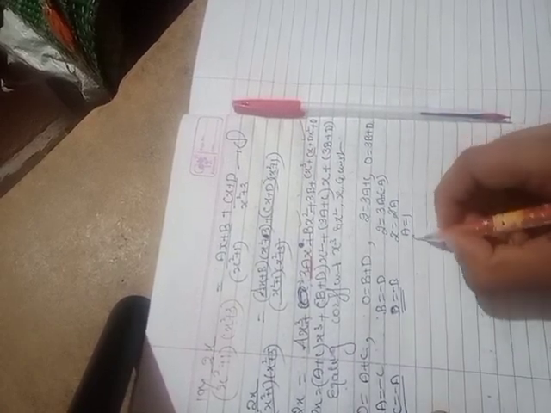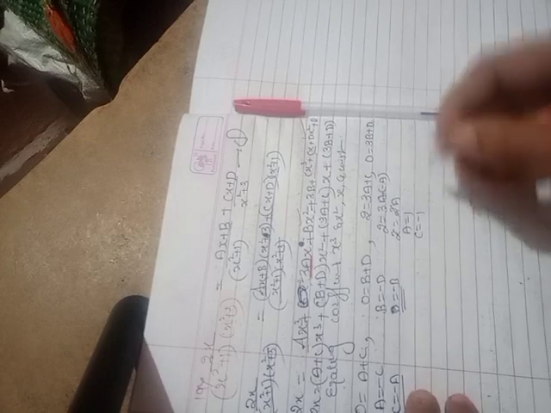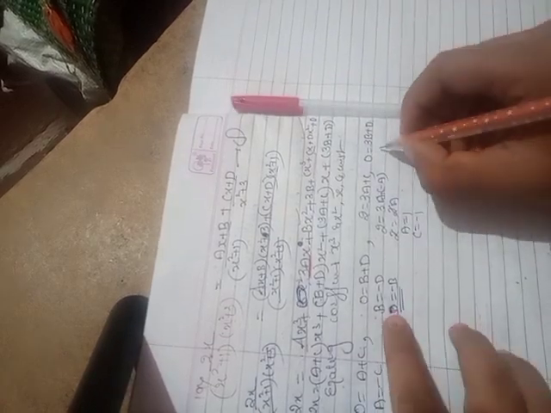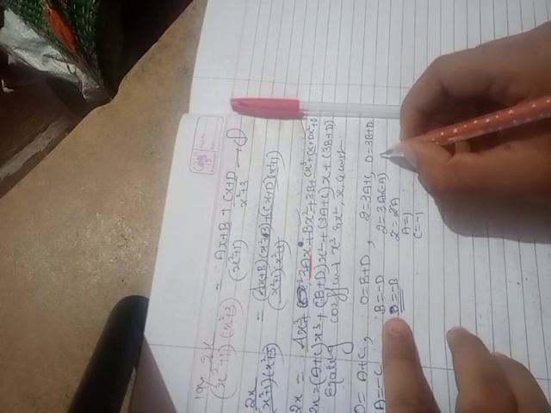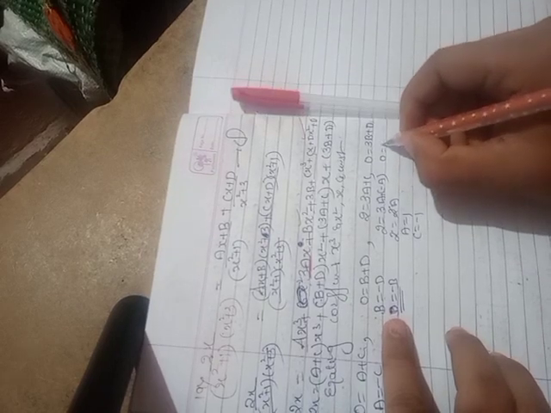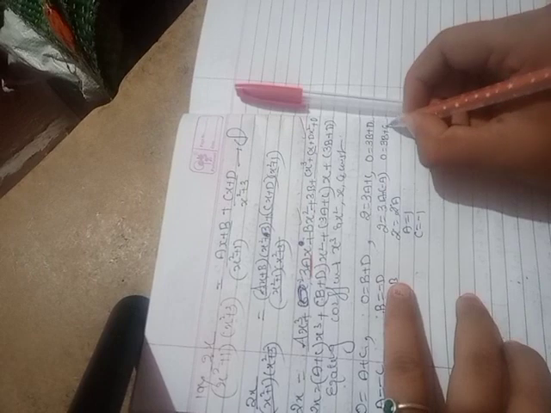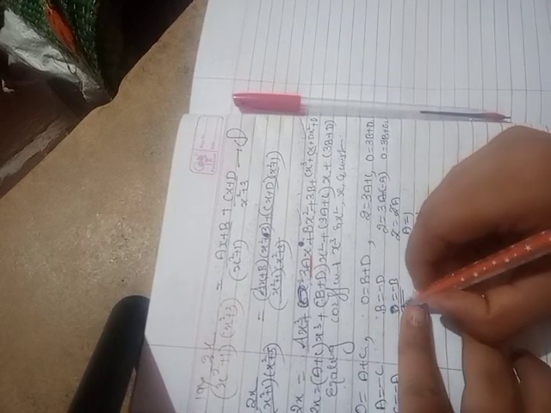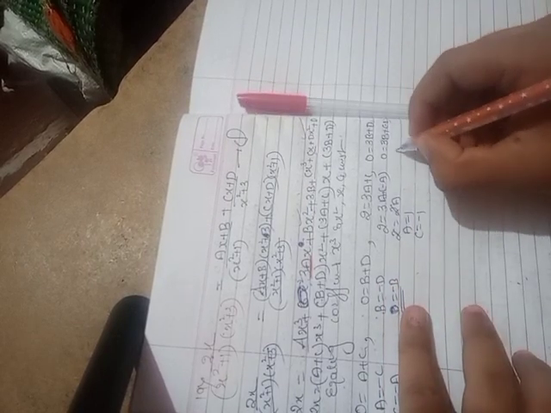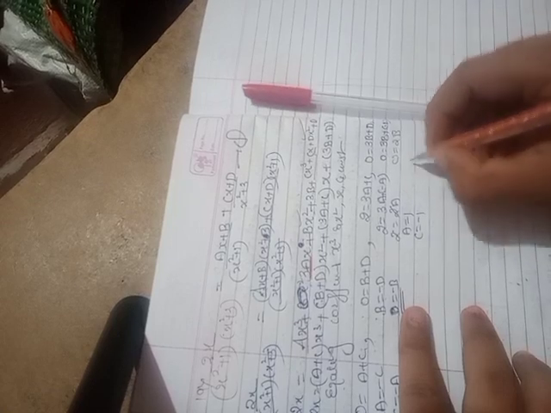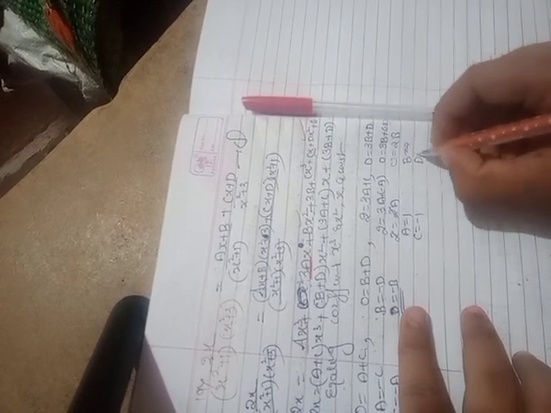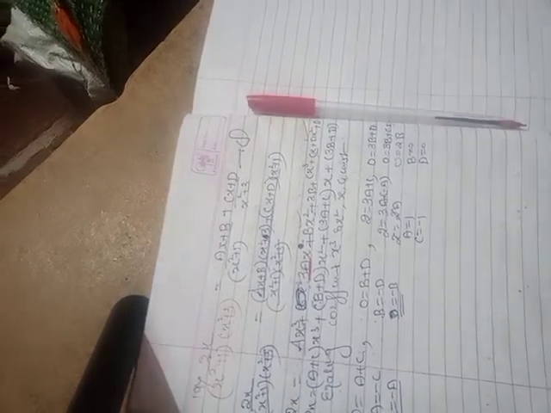a is equal to 1 means c is equal to minus 1. So b plus d equals 0, and 3b plus d is equal to 0. Minus d is equal to minus b, so 0 equals 2b. So b is equal to 0, which means d is equal to 0. So you put the values of a, b, c, d in equation number 1.